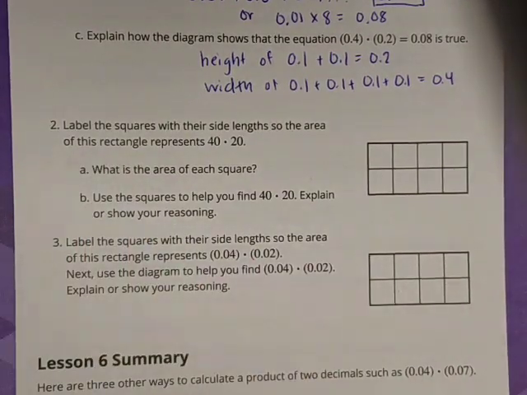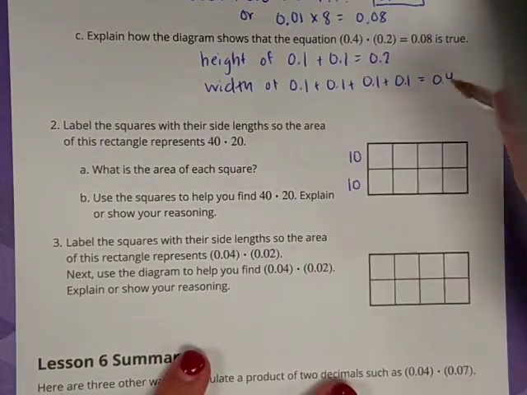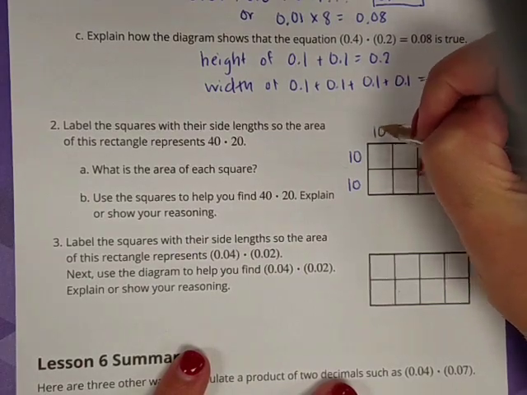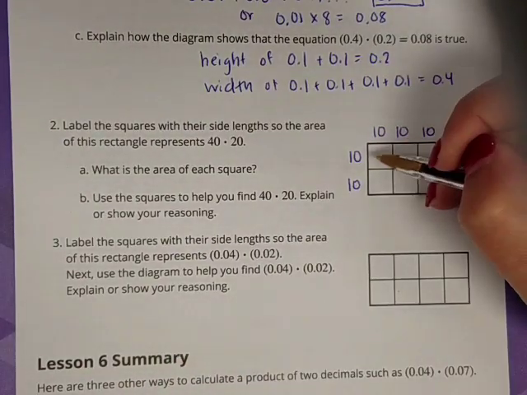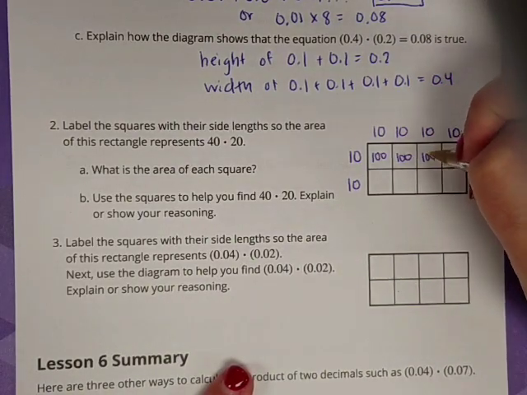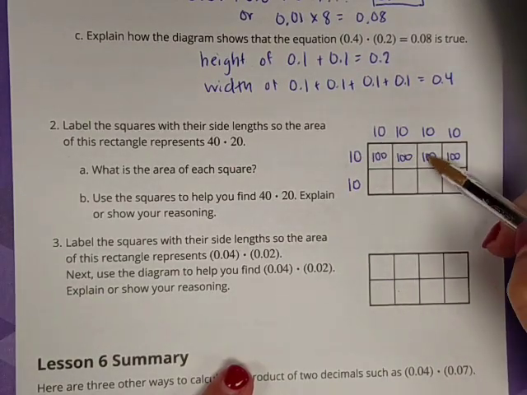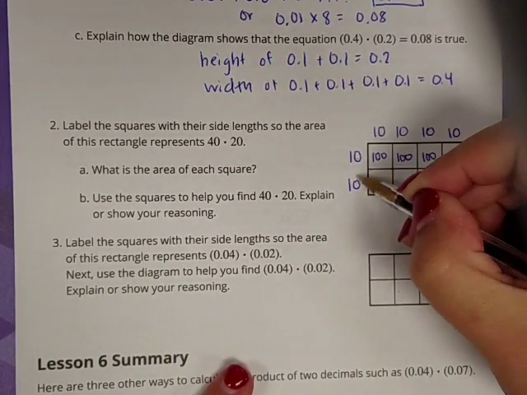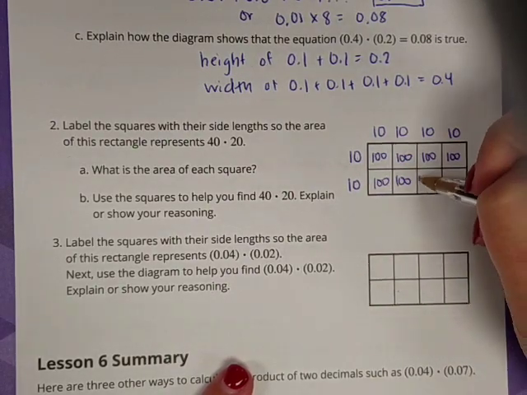All right, question 2. Label the squares with their side length so that the area of the rectangle represents 40 by 20. So that would mean that this would be 10 and 10, because 10 plus 10 is 20, and then 10, 10, 10, and 10. And then the one square right here would be 100, and that means the rest of them are also 100, because 10 times 10 is 100.